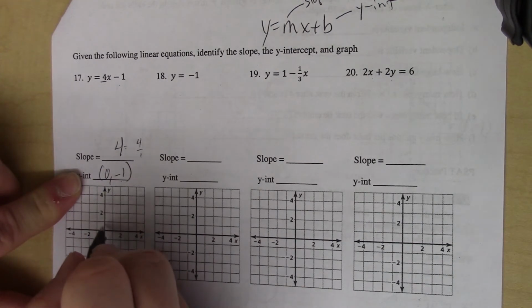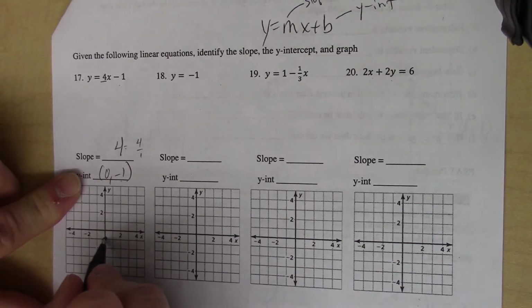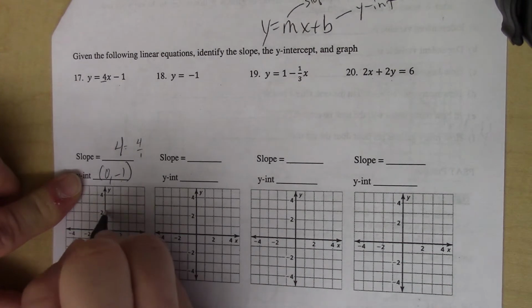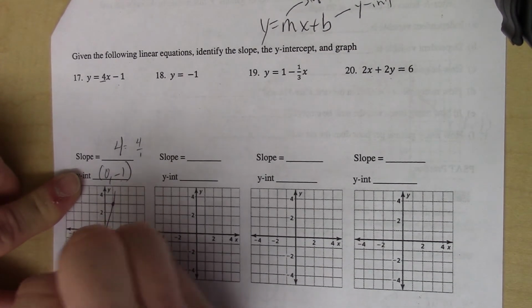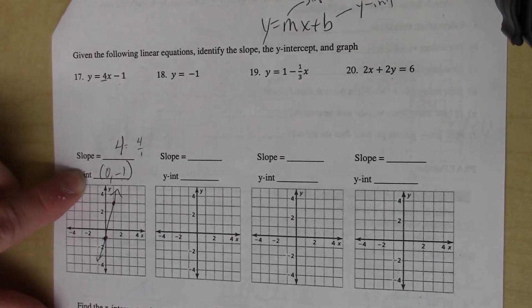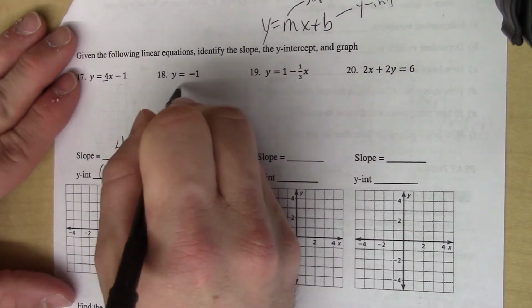So I'd go up 1, 2, right? This is not 1. This is 0. Up 1 box, 2 boxes, 3 boxes, 4 boxes, over 1. There's my dot. That's all I need. There's my graph. Okay. On this one, there is no x.